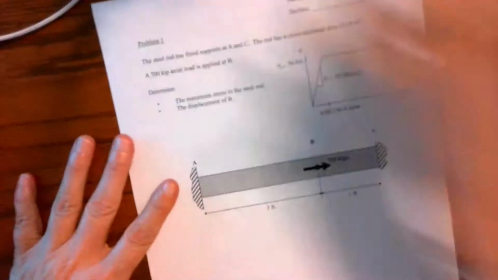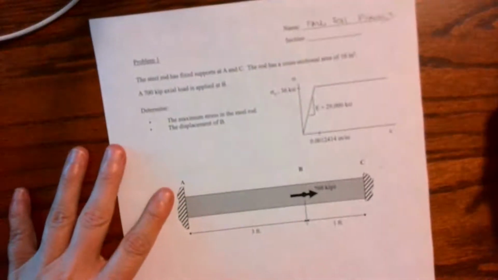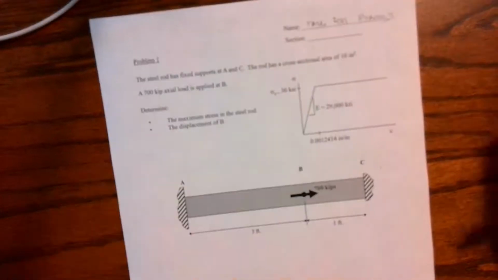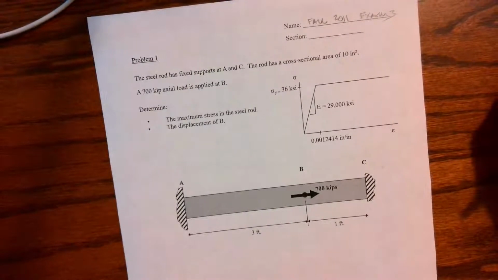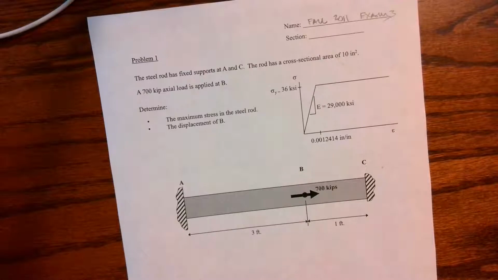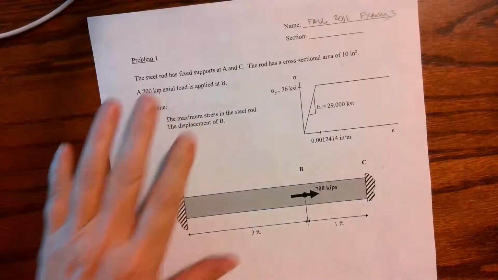Okay, this is a problem from fall of 2011, exam number 3. So this is the first problem, and we're looking at a rod.